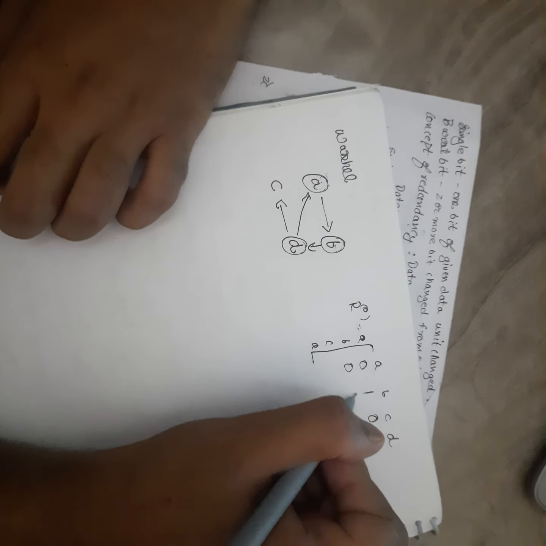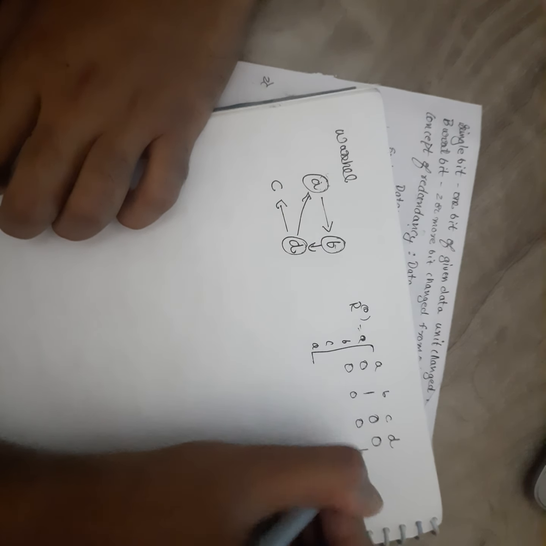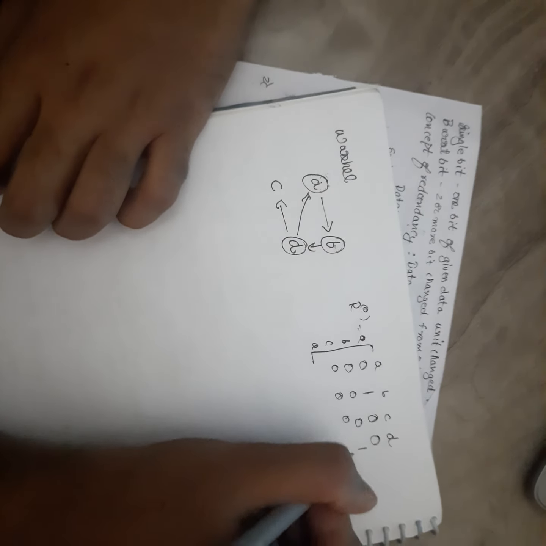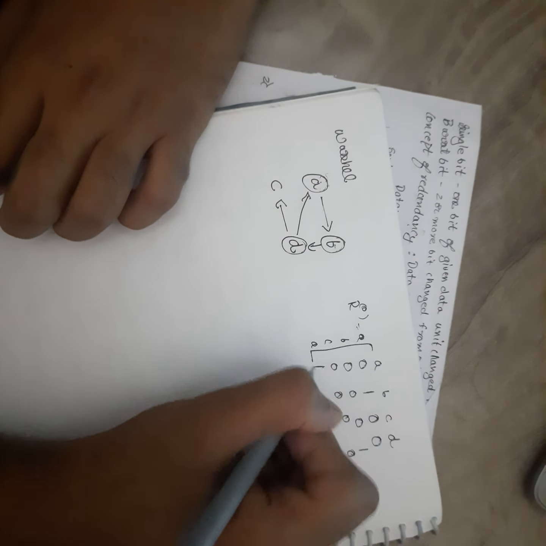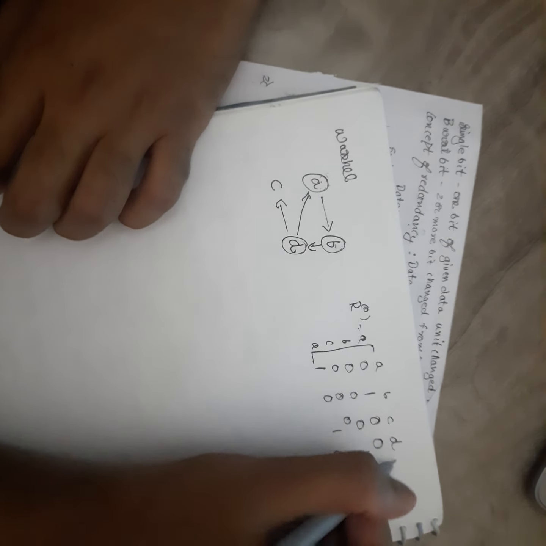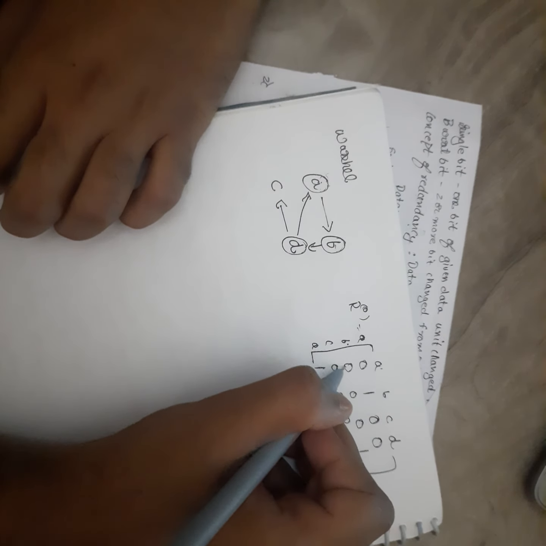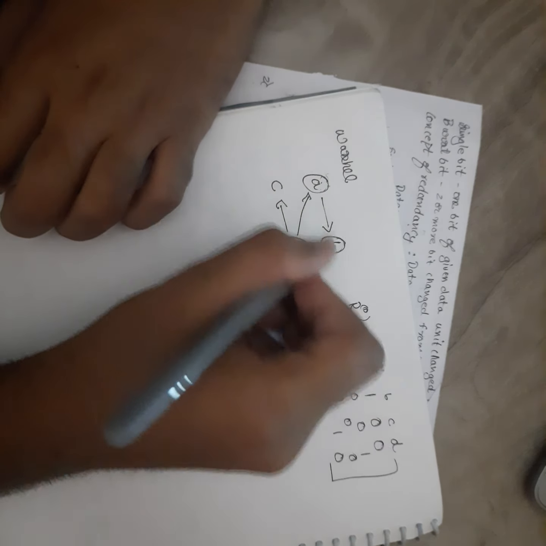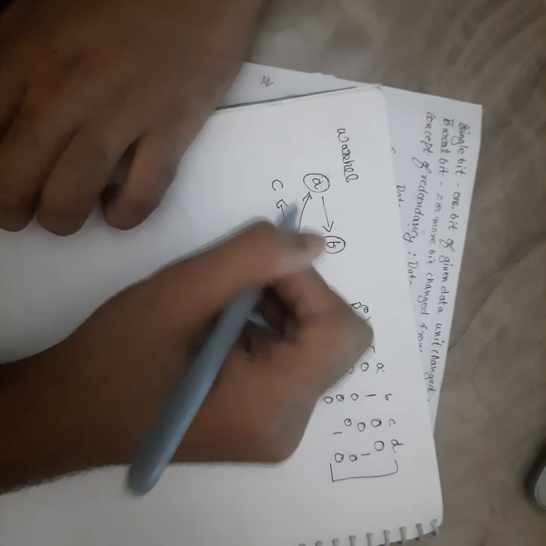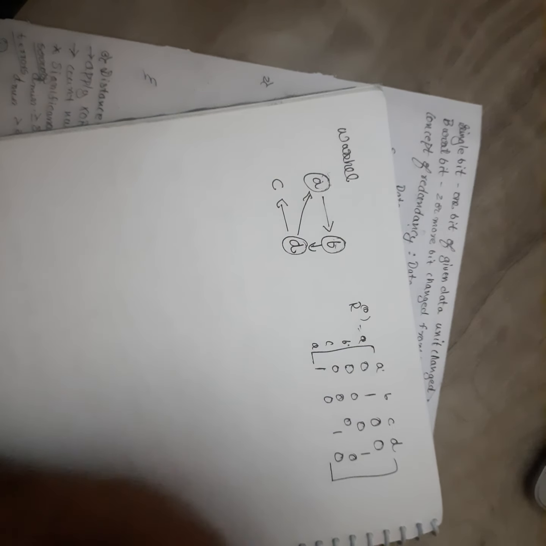B to A, there is no path, so 0. I will skip the rest since you will know how. It's simple. For B to A there is no value, there is no arrow mark, so we will write 0.